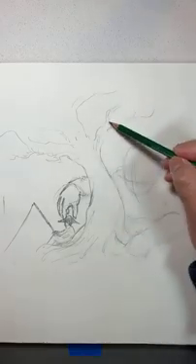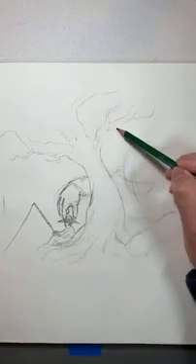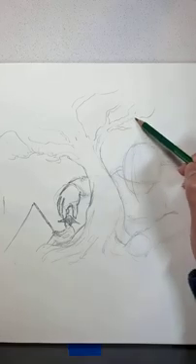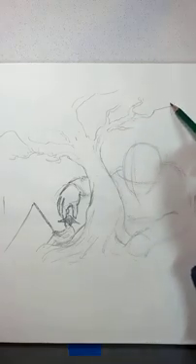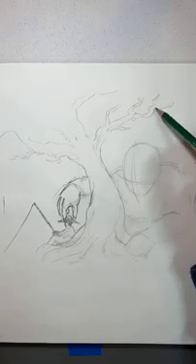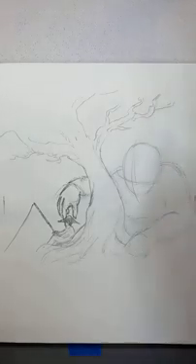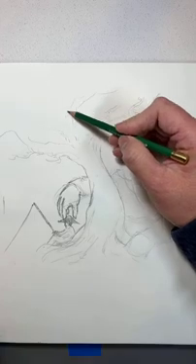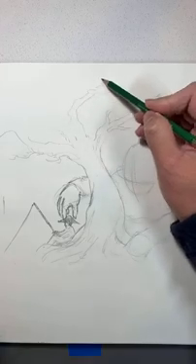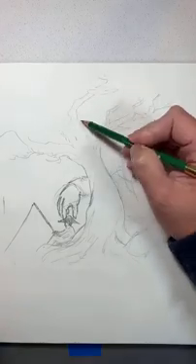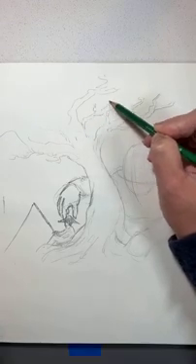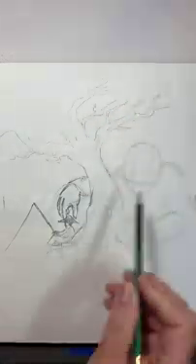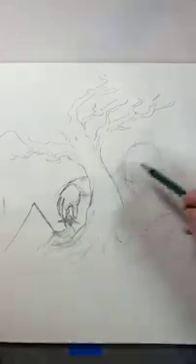Using a distant grip on my pencil as I'm doing these, so I get a nice organic line. Not too structured, not too tight. Okay? I'm going to do a few more branches, not too much, because I'm going to use a lot of shading to create the canopy of the tree.